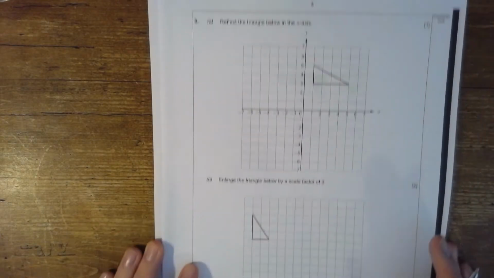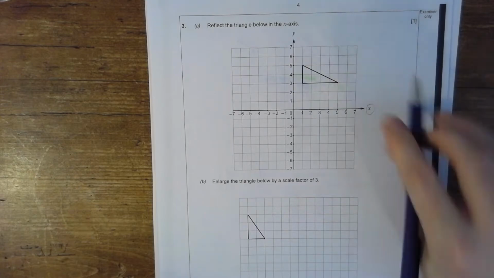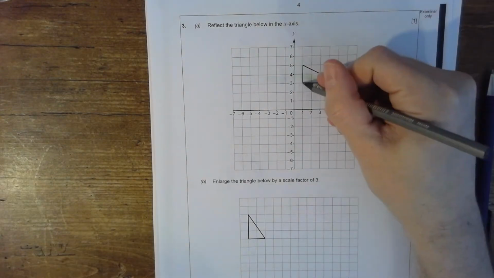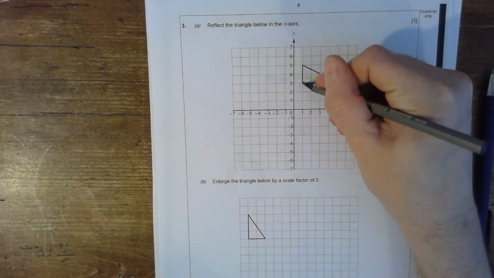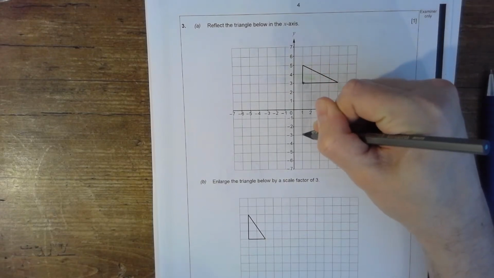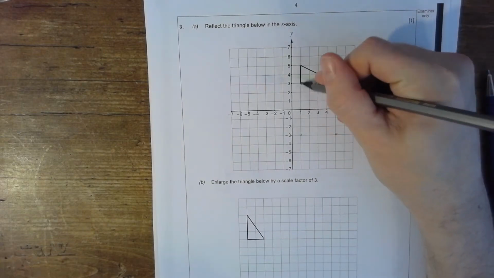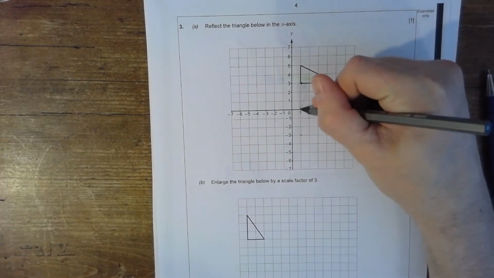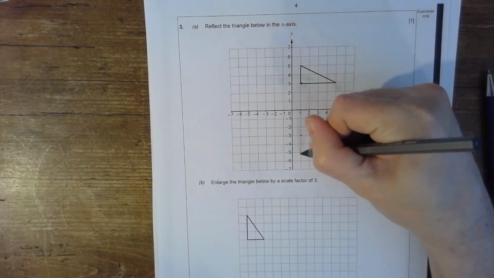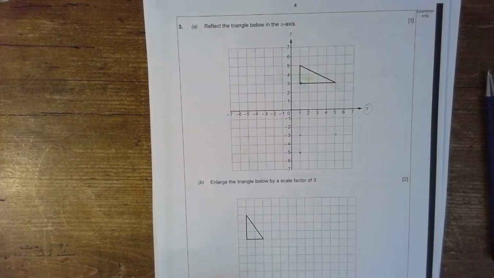Okay, so over the page, it then says reflect the triangle below in the x-axis. The x-axis is this axis here. So to reflect that, we need to count how many squares away each vertex is. This vertex is 1, 2, 3 squares away, so it needs to be 1, 2, 3 squares away here. This vertex is also 3. And then this one here is 1, 2, 3, 4, 5 away. So going back to the axis here, 1, 2, 3, 4, 5. There. I then just have to do a dot-to-dot drawing of those things.